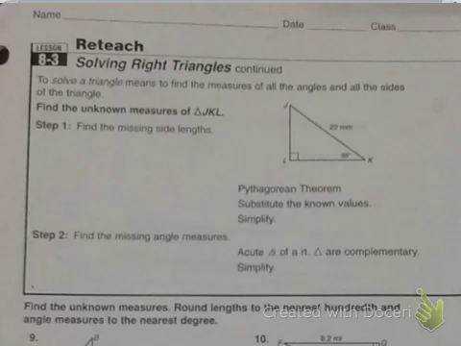Okay, this is kind of review. It says solve a triangle, and it gives you what it means. To solve a triangle means to find the measures of all the angles and sides. Okay? So we're going to use trig, just like we did in section 2, to find the missing side. And this time you can pick whichever one you want to call x, because we're going to find them all.